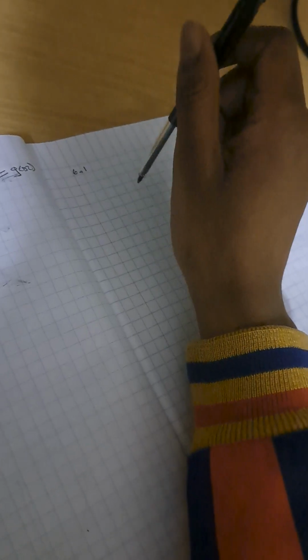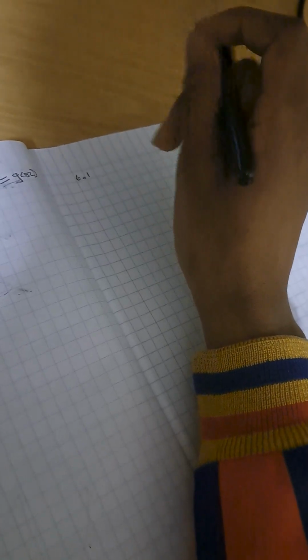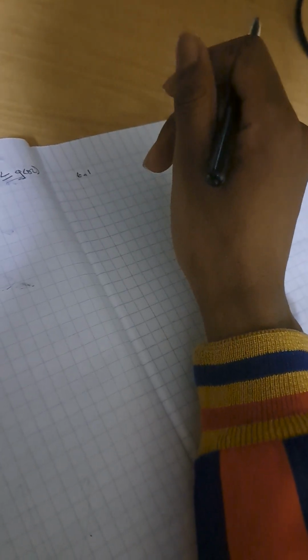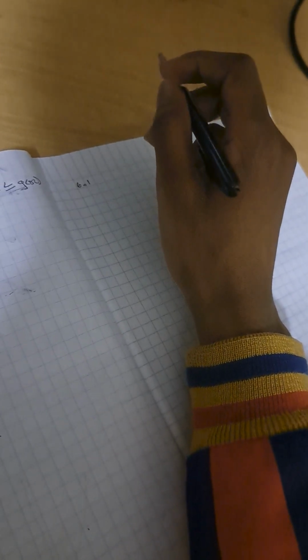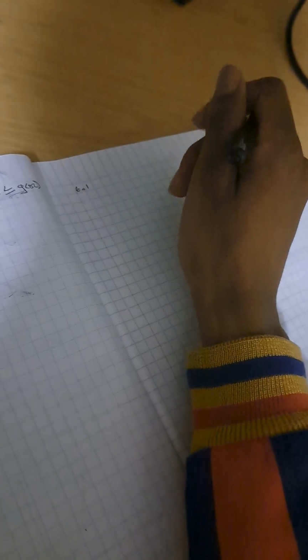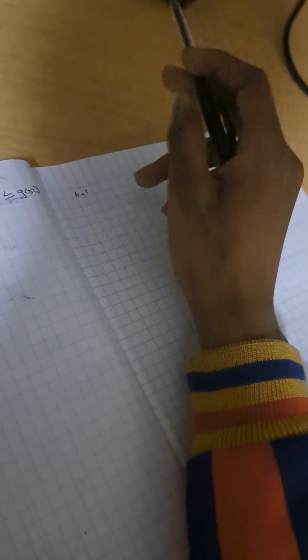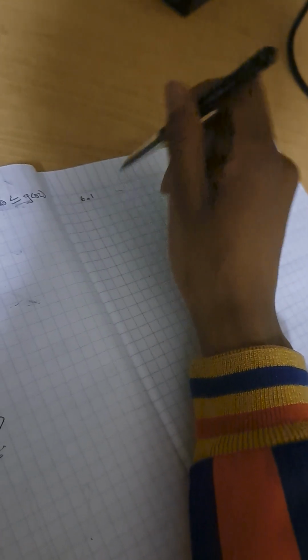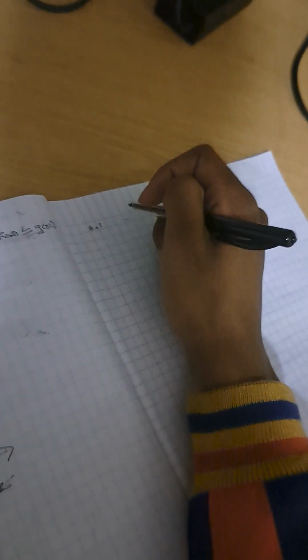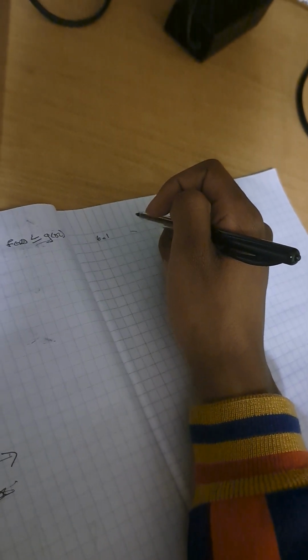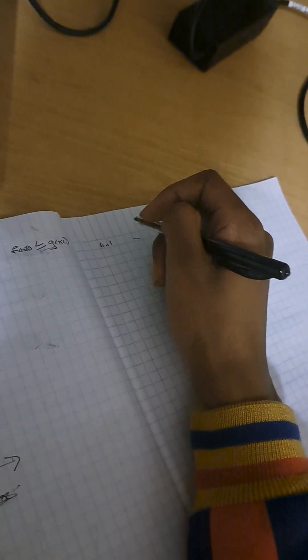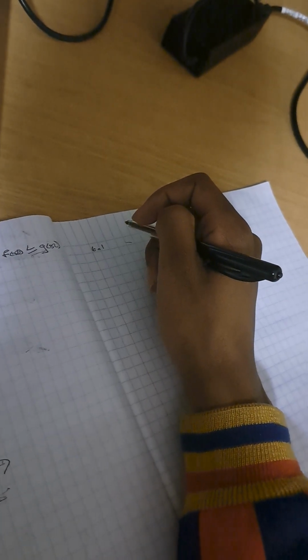So sketched below are the graphs of h of x, which is equal to negative 2 over x plus 1, and p of x, which is equal to ax plus q. That means we have to find the values of a and q, right? That's doable. So we have 6.1. It says show that a is equal to negative 1 and q is equal to 2, right? So let's do it.